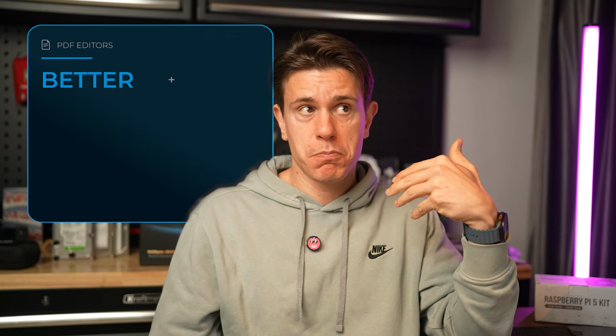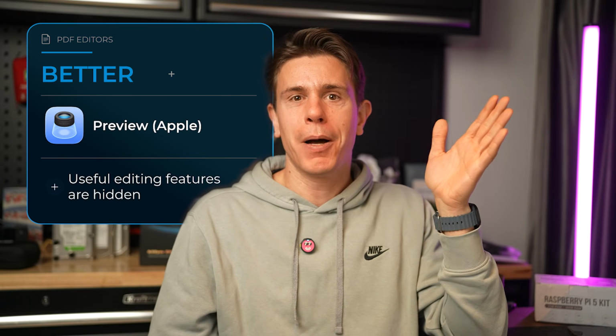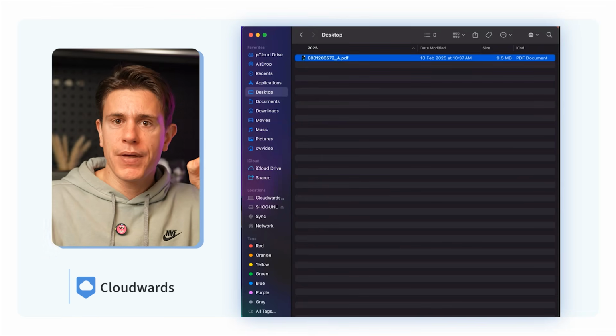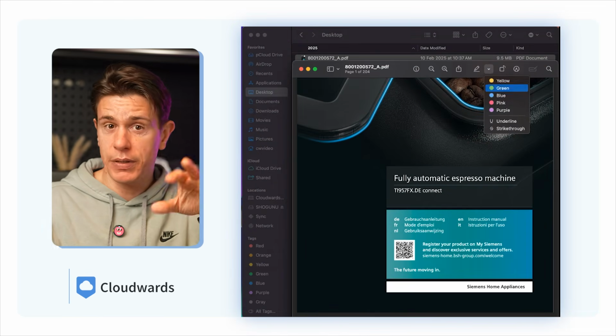Okay, back to PDF editing. If you are on a Mac and you're a user like me who loves their Mac and you're not going to switch, don't sleep on Preview. You know that little app that opens when you double-click an image or PDF? It's really hiding some really useful editing features.